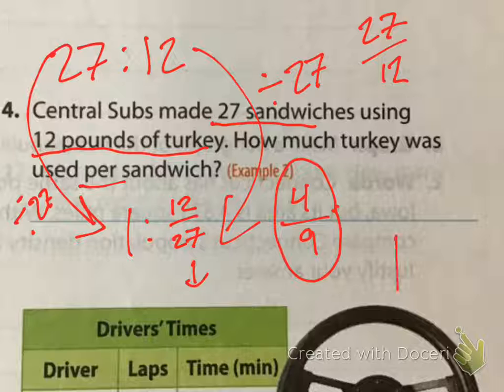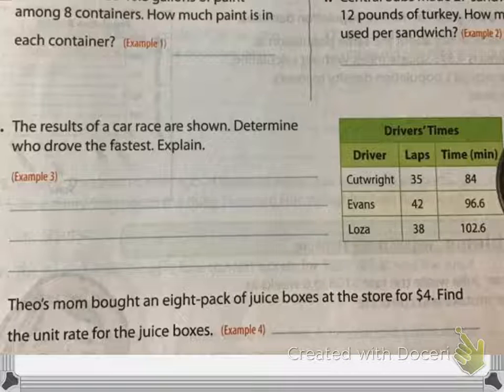of turkey. So our ratio is 1 to 4/9. And the way we would explain it, like I said, is one sandwich has 4/9 of a pound of turkey. Excellent. The results of a car race are shown. Determine who drove the fastest. So our first thought is that Cuthright drove the fastest because look, it took him 84 minutes, right?